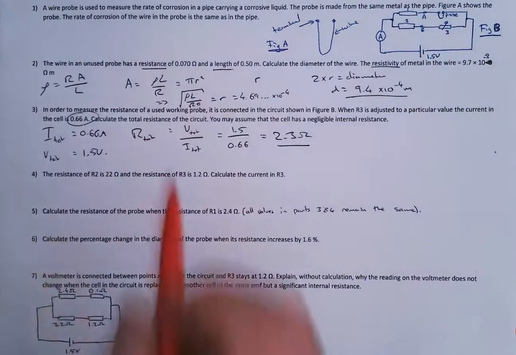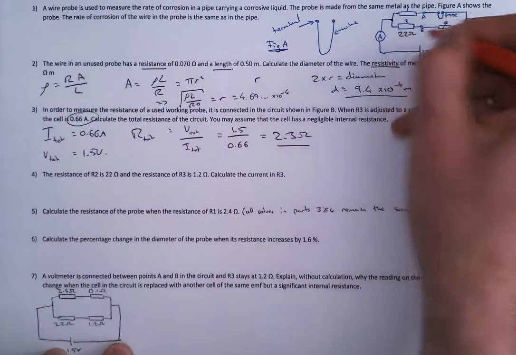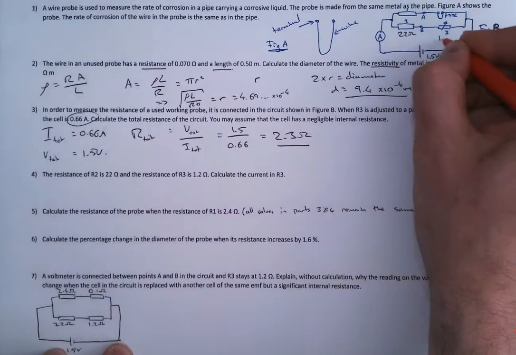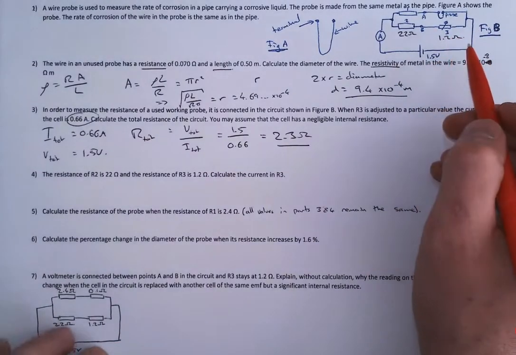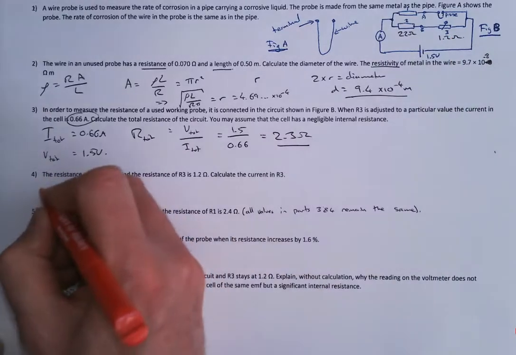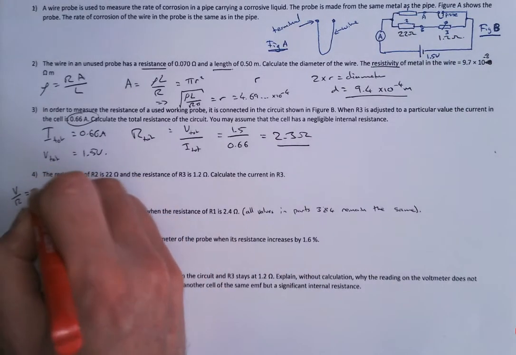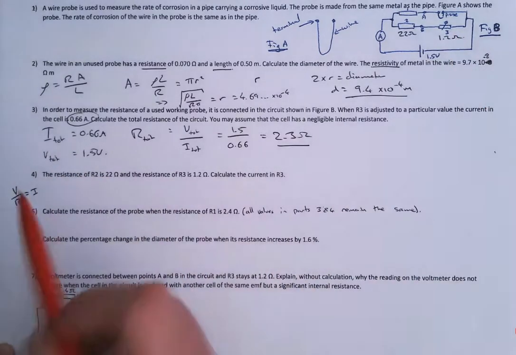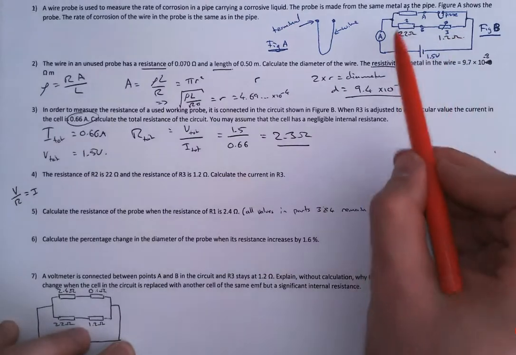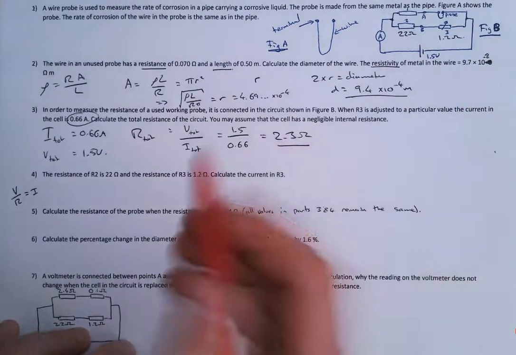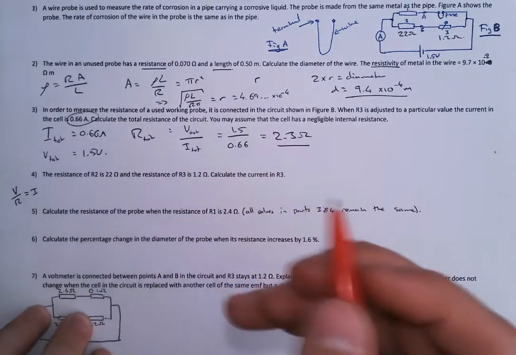In part 4, it now tells us the resistance of this one, which is 22 ohms, and it tells us the resistance of R3, which is 1.2 ohms, and it says calculate the current in R3. So if we can work out again the potential difference across R3, and we know its resistance, we can work out the current. So what potential difference is across this one? Well, it's 1.5 from here to here, so we need to use the potential divider formula to work out the potential difference across just R3.